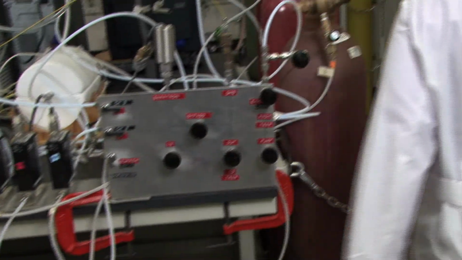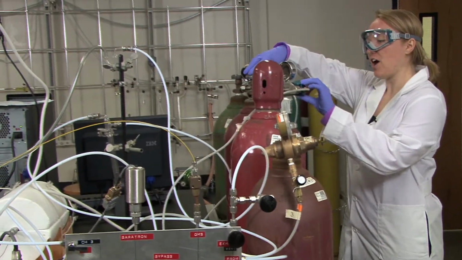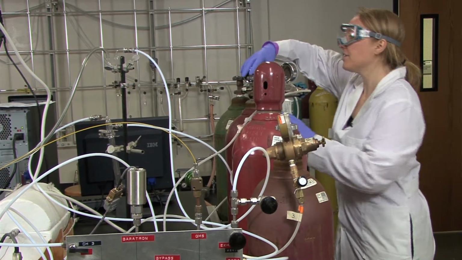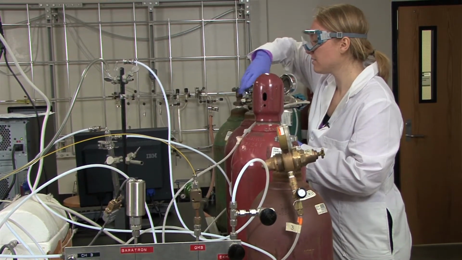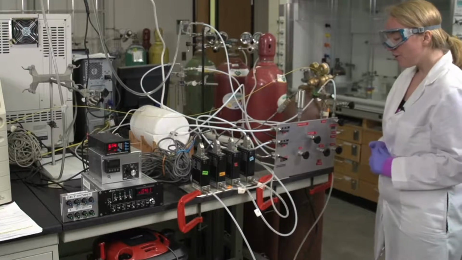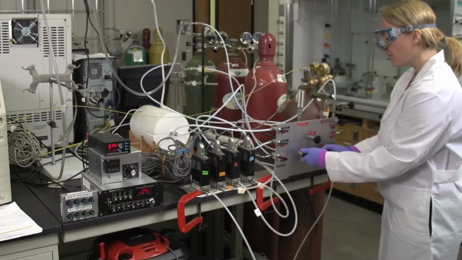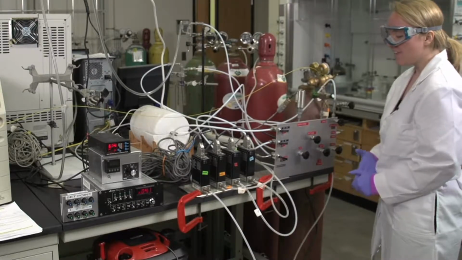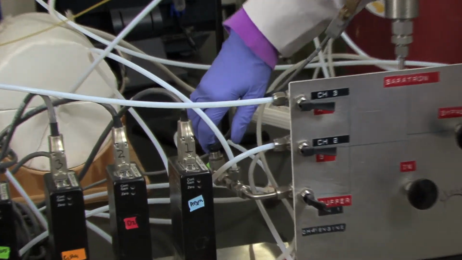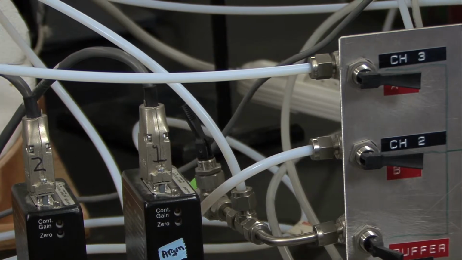And then come over to the argon tank and close the needle valve, and then close the top valve. Now that the argon purge has been closed, you're going to want to open the bypass, close the in and out buttons, and then make sure that buffer channel 1 is still open, and you'll turn on channel 4, which is behind the gas manifold.